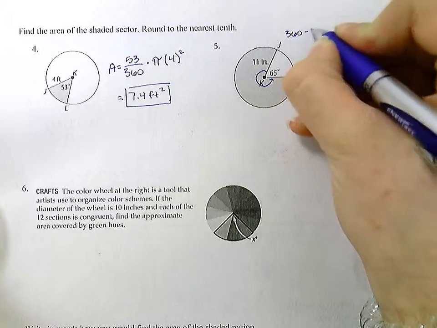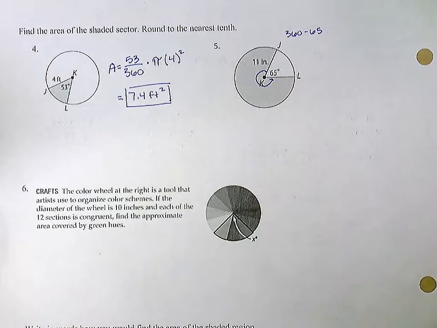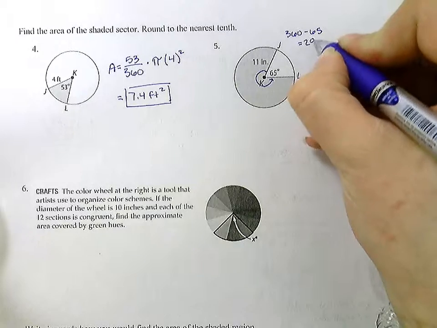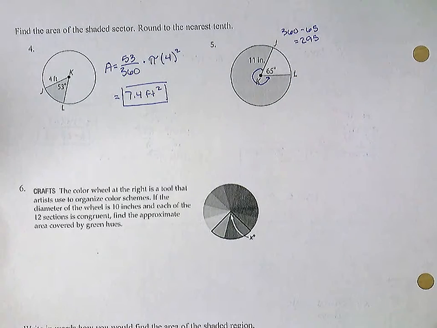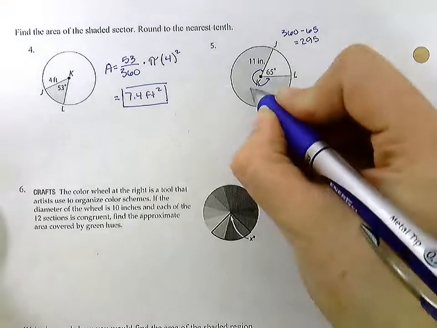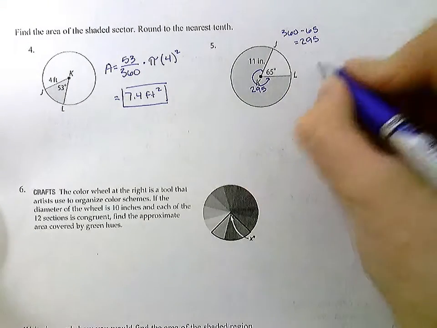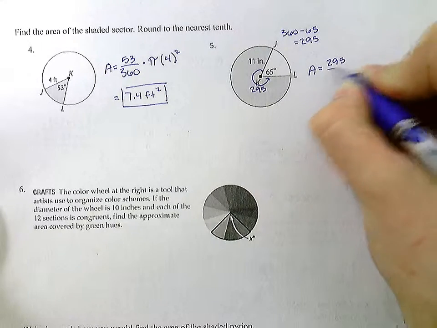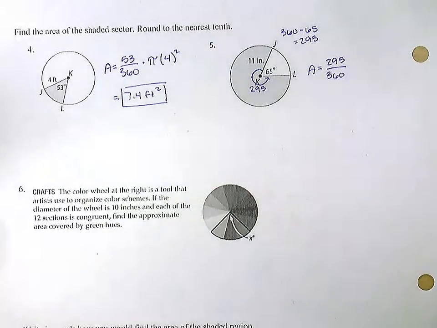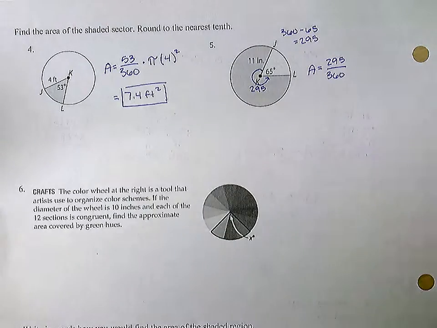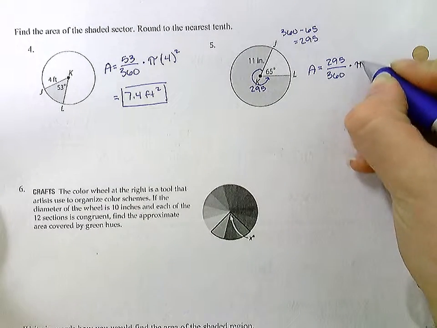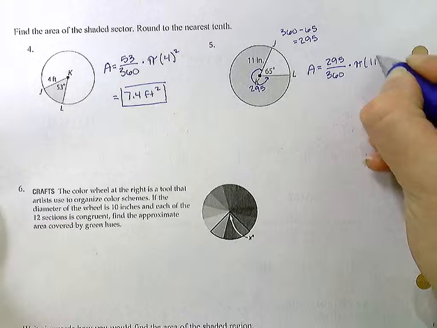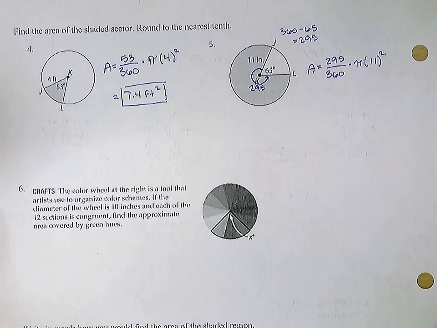So you do 360 minus 65 to get that angle measure. It is 295. So that's the x value that I want to use in my area formula. So I have 295 over 360 multiplied by pi. My radius is 11, and that is squared.